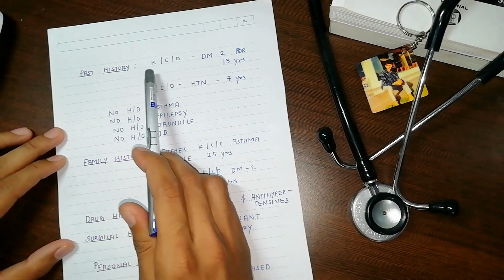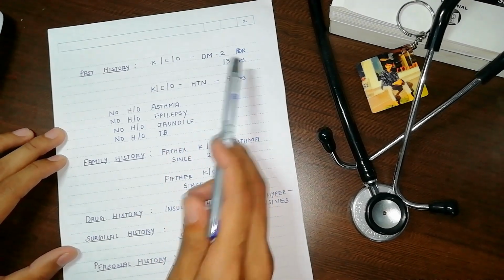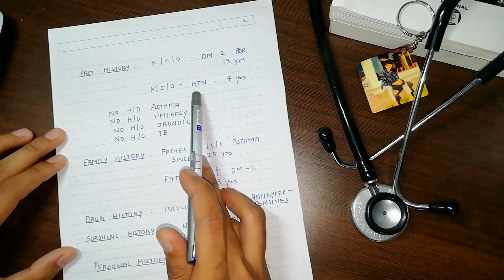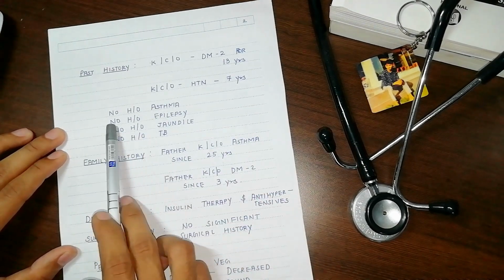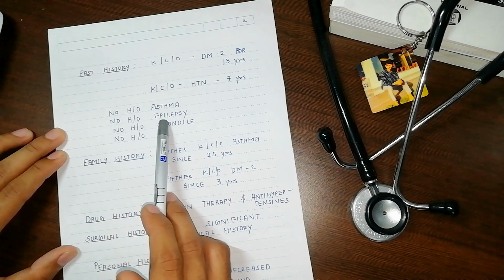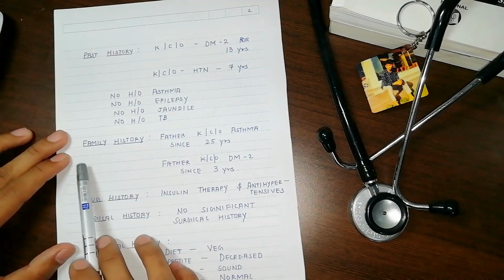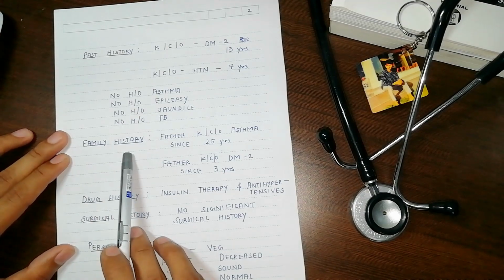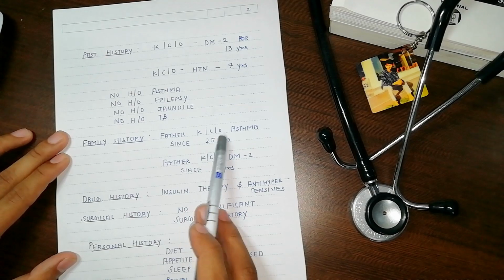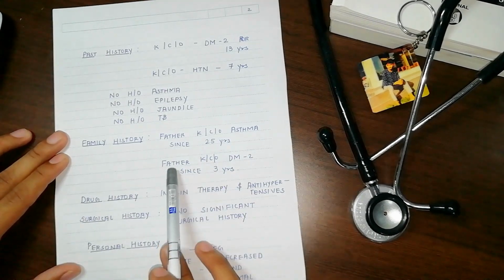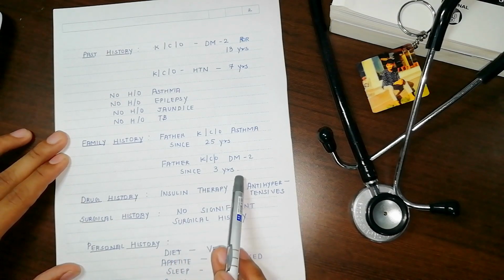After the history of present illness, we will mention the past history of the patient. Here, my patient was a known case of diabetes mellitus type 2 since 13 years. Also, he was a known case of hypertension since 7 years. Here also we will write the negative history, like no history of asthma, epilepsy, jaundice, or tuberculosis. Family history, we will ask about the family history too. He said that his father is a known case of asthma since 25 years, and also of diabetes mellitus type 2 since 3 years.